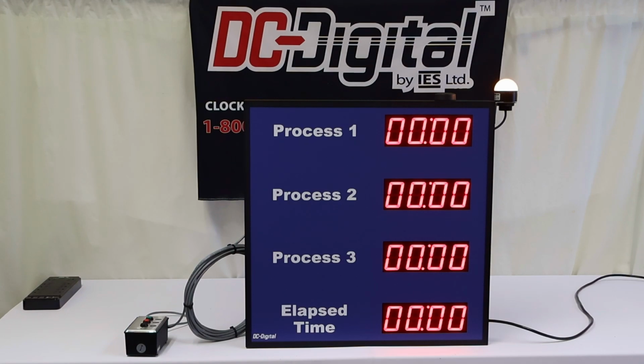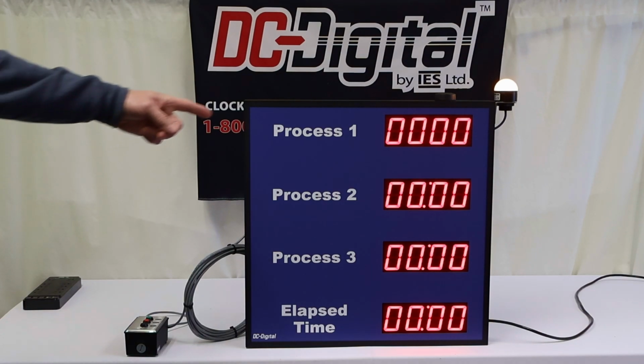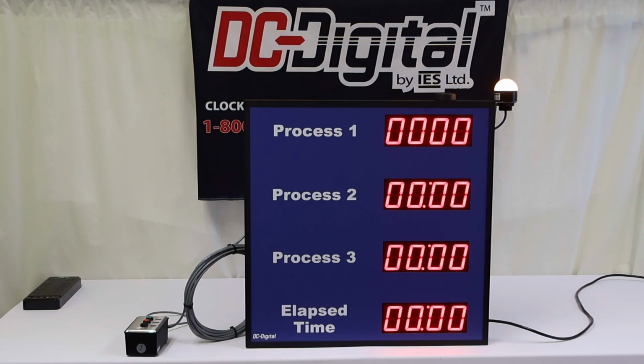If you try to start the process without having set up the processes, it will give you an indication, a little red blinking light. For half a second it'll blink red, and that's just to indicate, hey, we need to set up the process first. We do so by hitting set 1, and you'll see the colons blink there for process 1. And then you can set minutes, and you press set minutes to start it incrementing by itself. You press set minutes again to stop it.